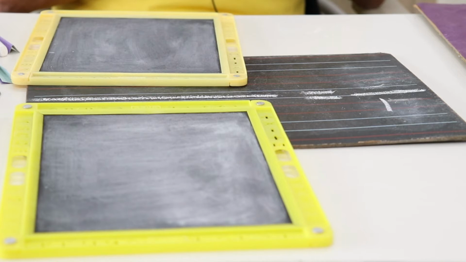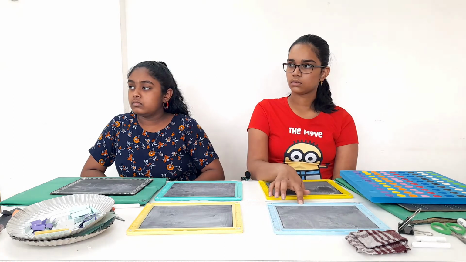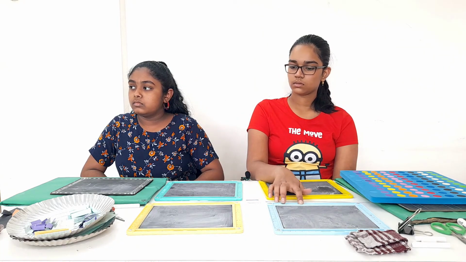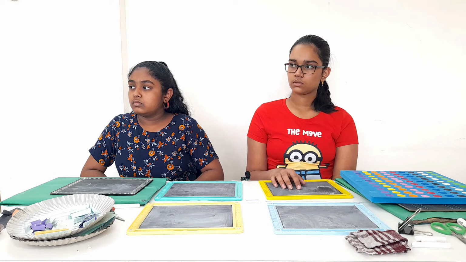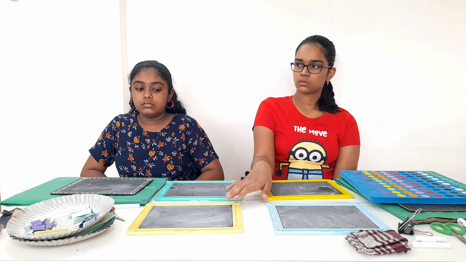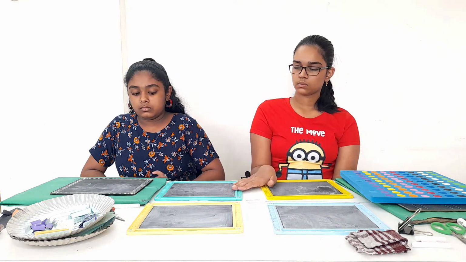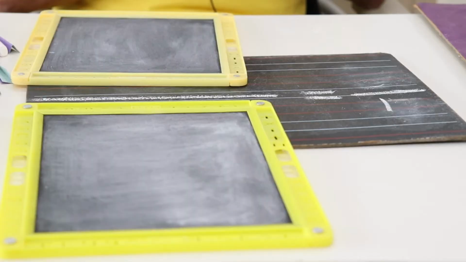So can you just show the camera which is your top slate, Nandita? That's on the left side, and the bottom slate on the left side is that one. Top slate on the right side is that, and the bottom slate is that, and you have got an equal sign. So you have to make the ratios as equal.